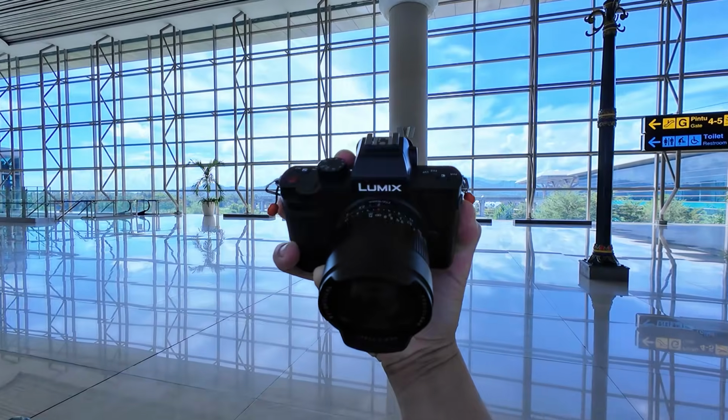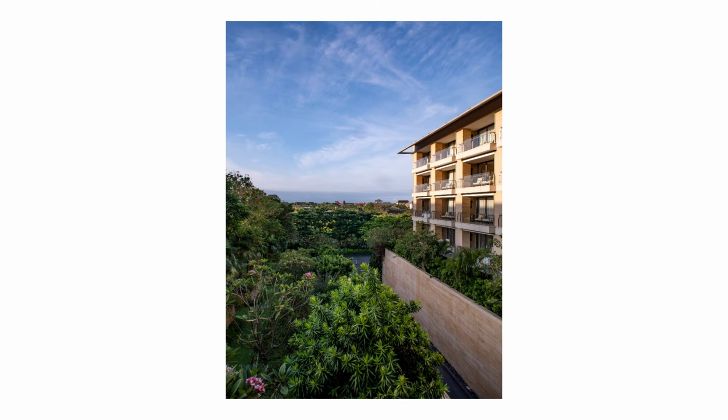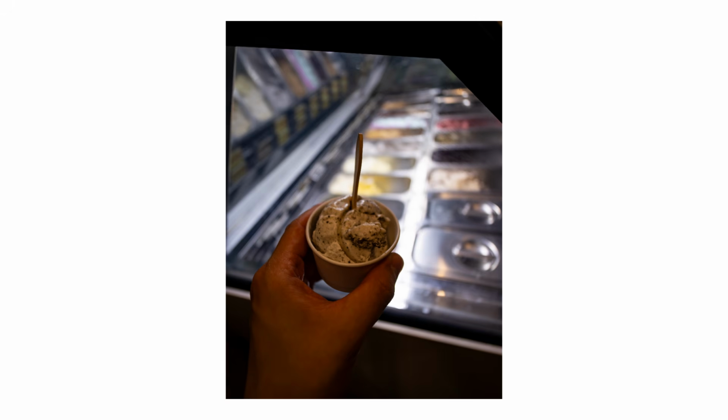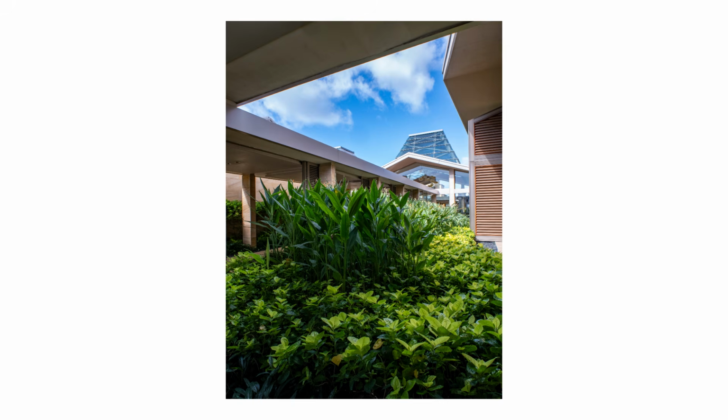Anyway, so that you can understand better what the 10mm f2 can do, I will show you some photos captured using this TTArtisan lens from my Bali trip. But anyway, allow me to share some of my thoughts about this lens.